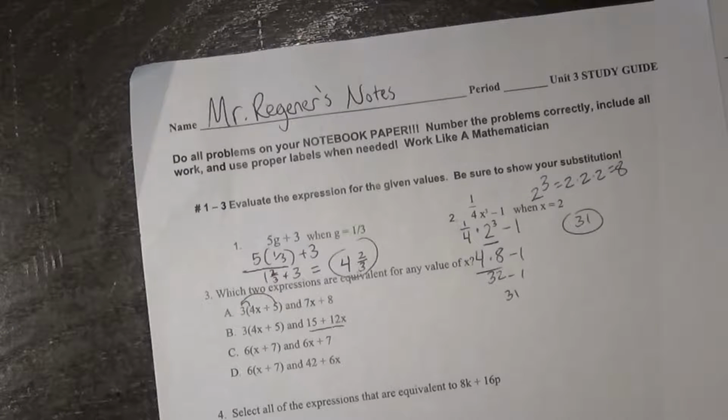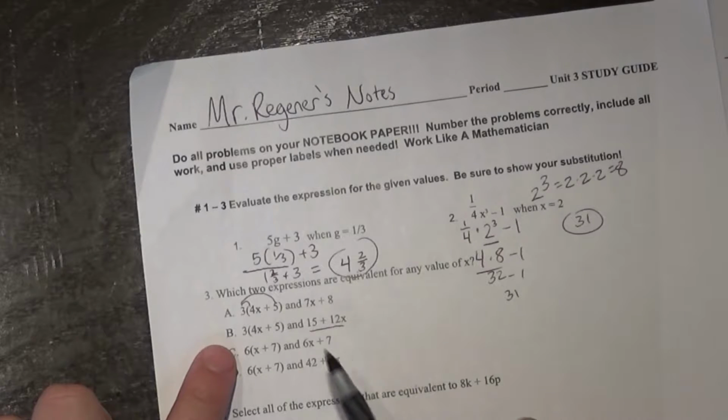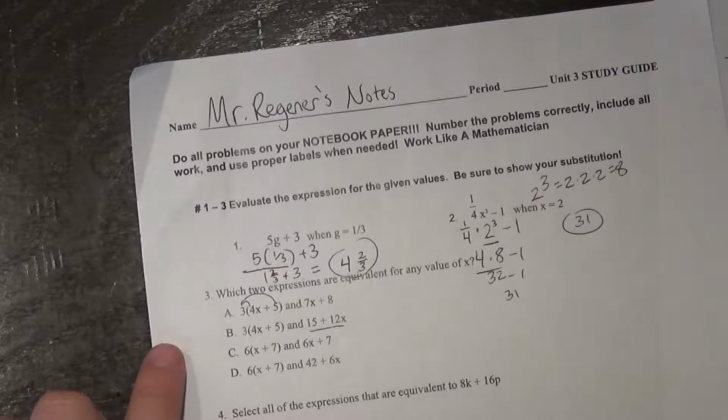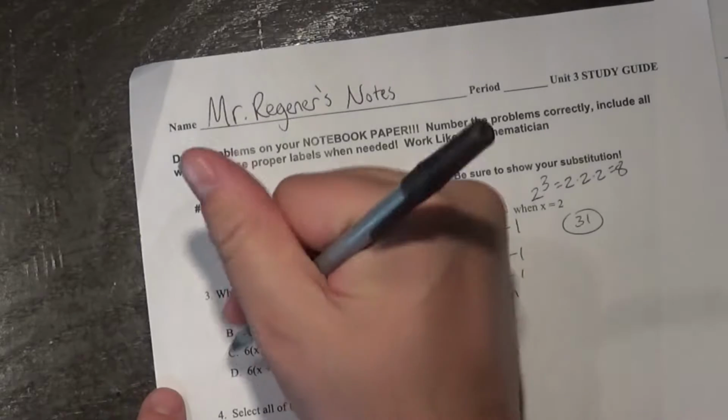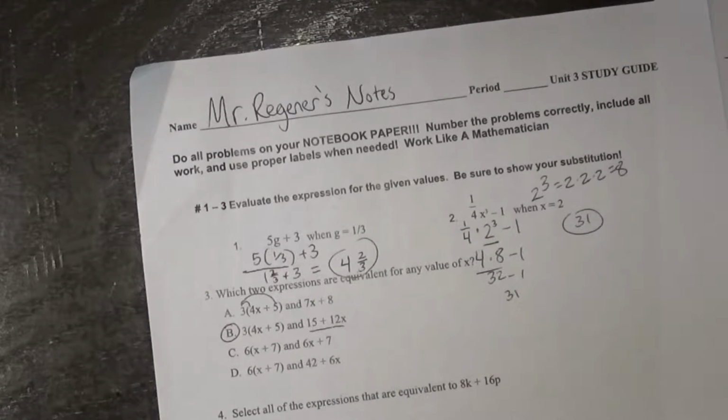I need to be aware of my distributive property for this one, but also my commutative property, because I can switch these around anytime I want to because of that plus sign. That's what the commutative property says. So B is certainly correct.